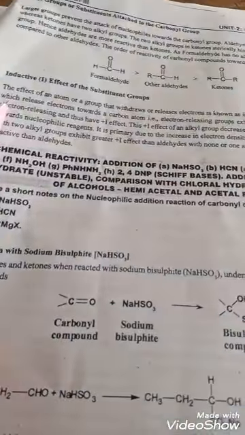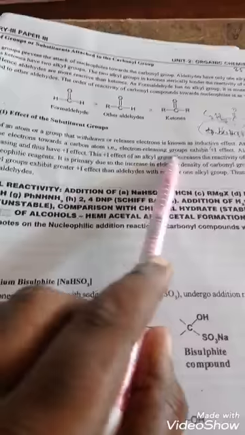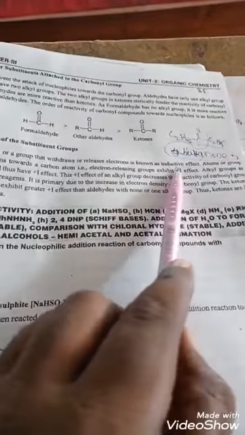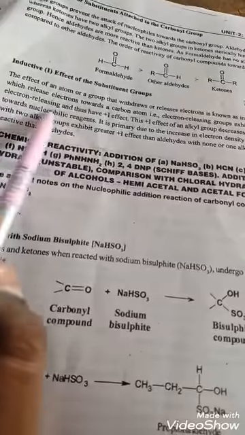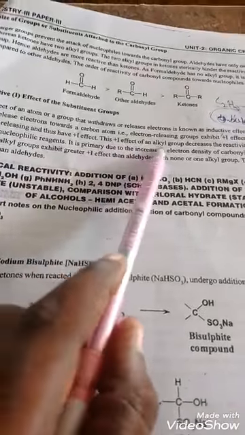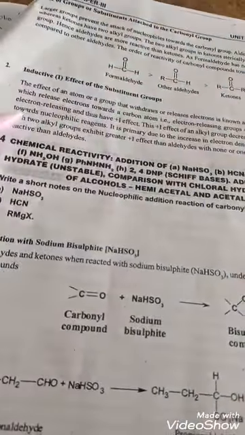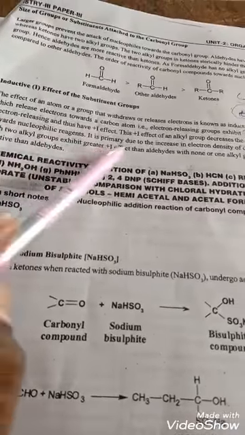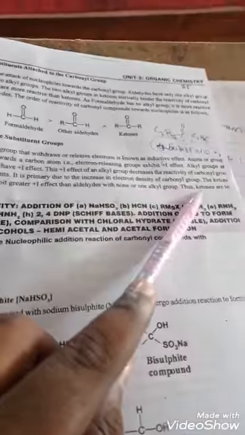Atoms or groups which release electrons towards a carbon atom, that is, electron releasing groups, exhibit positive inductive effect. Alkyl groups are electron releasing and thus have positive inductive effect. This positive inductive effect of an alkyl group decreases the reactivity of the carbonyl group towards nucleophilic reagents. It is primarily due to the increase of electron density of the carbonyl group.